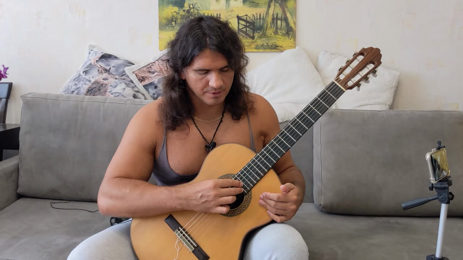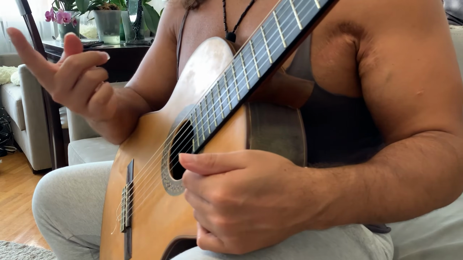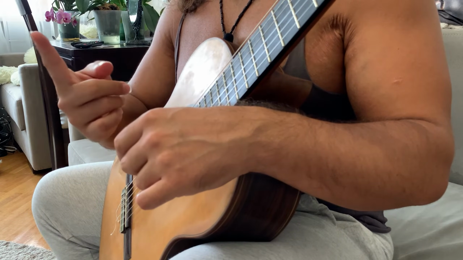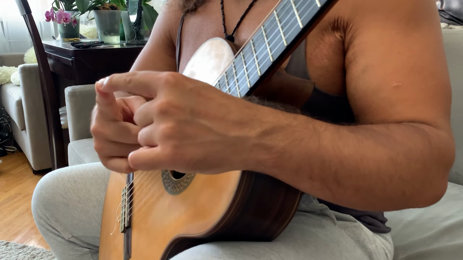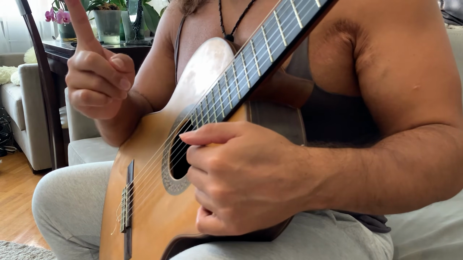This sound extraction is more complex, more complicated, because we have both taking part in the sound extraction. The first is the nail, and the second is the top of your finger, the fingertip.